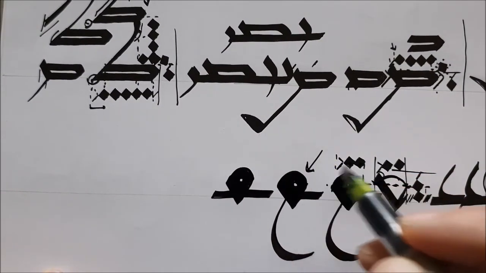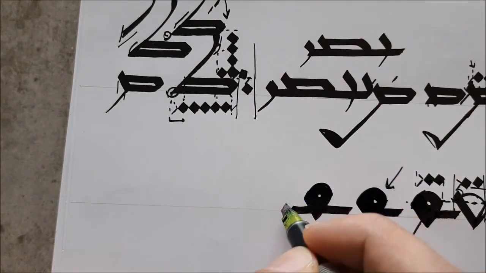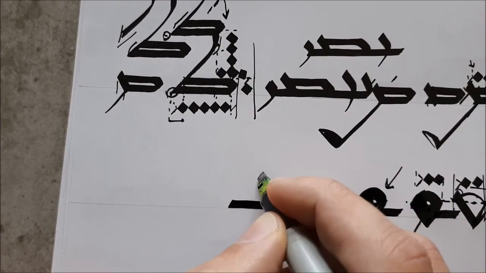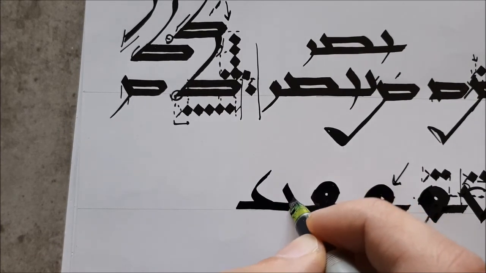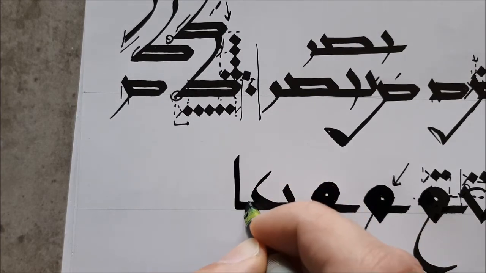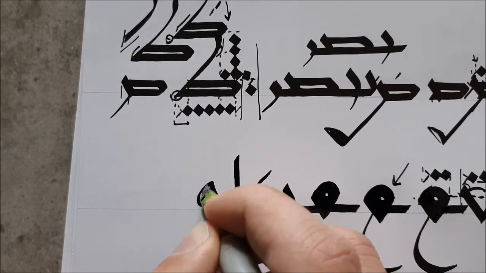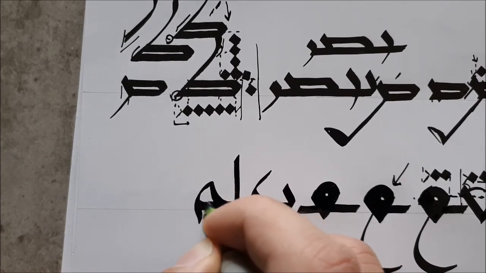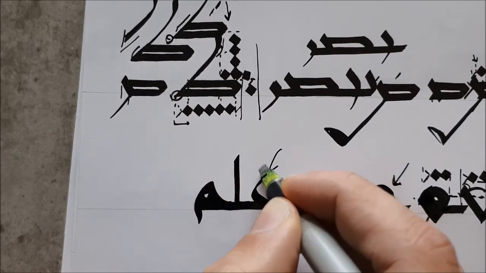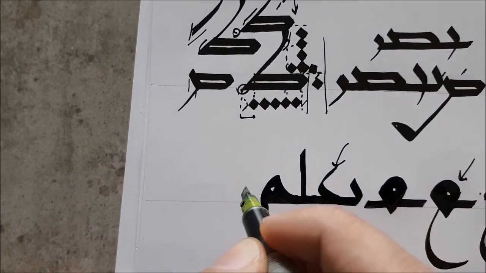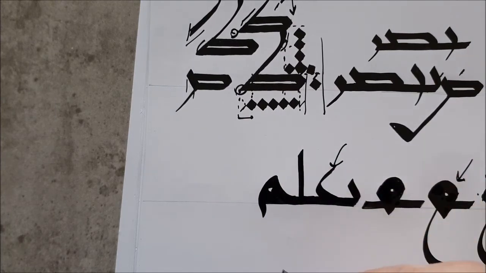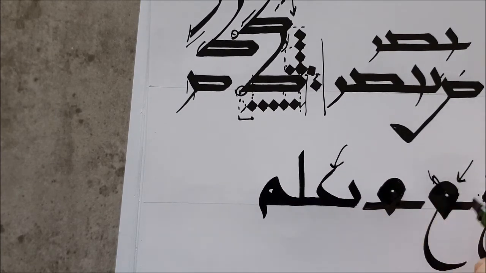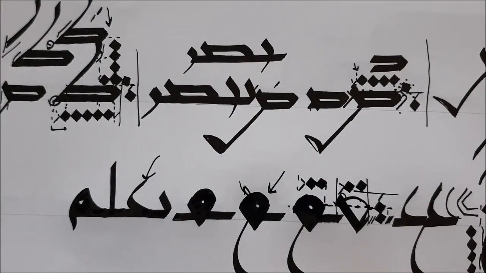I rarely use this, to be honest with you. I usually use the normal one. So when it is connected, I simply add the letter Ain here. So يعلم, for example, I would simply use this shape. Even at the end, I prefer this shape, even in normal writing, even Diwani. So I would keep it open, and because this is nice, but I'm not a big fan of how it looks. So this is for today's lesson.